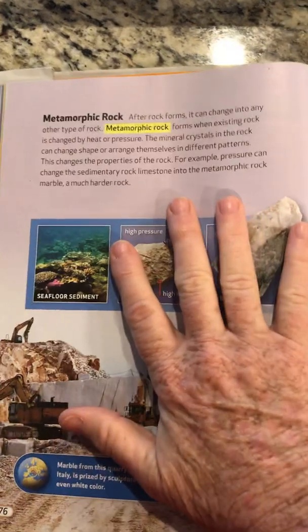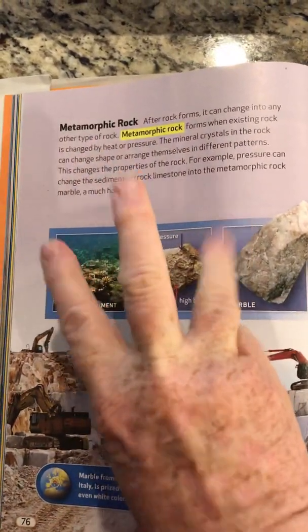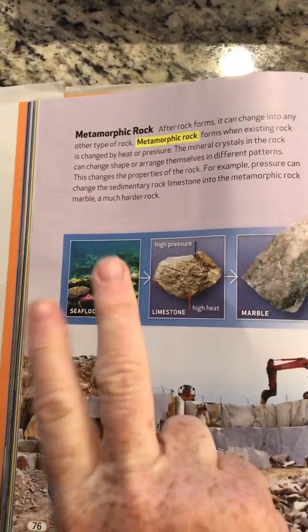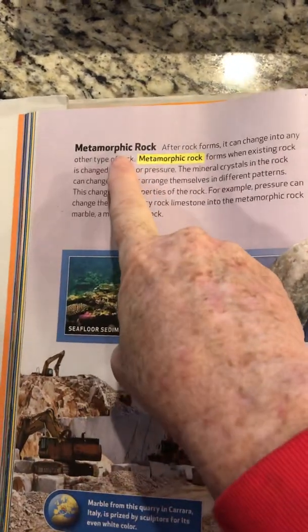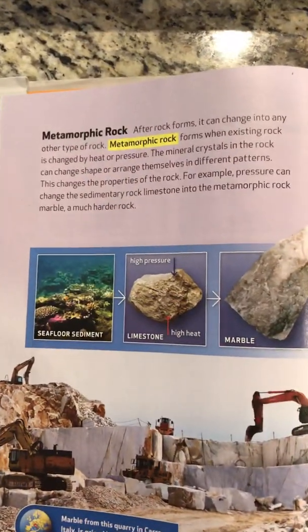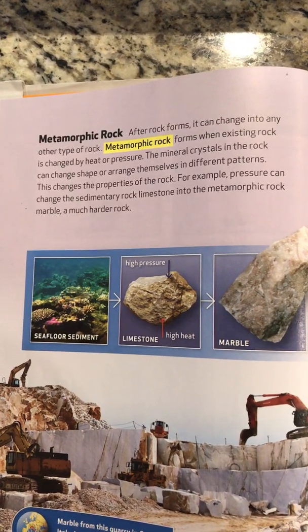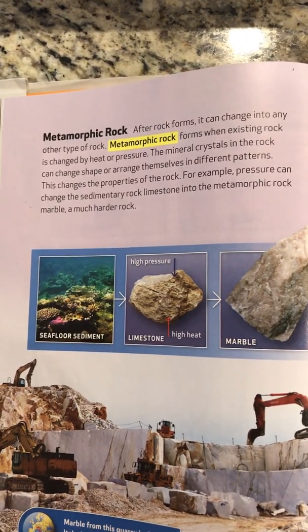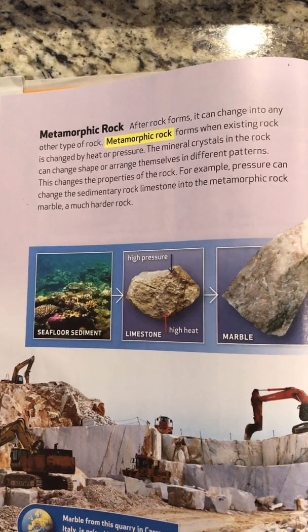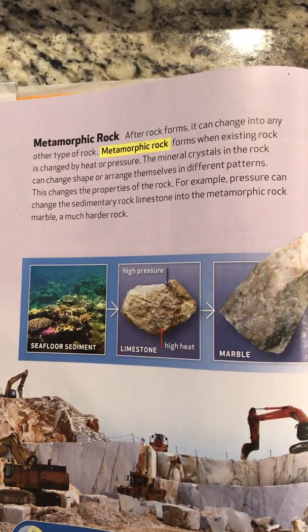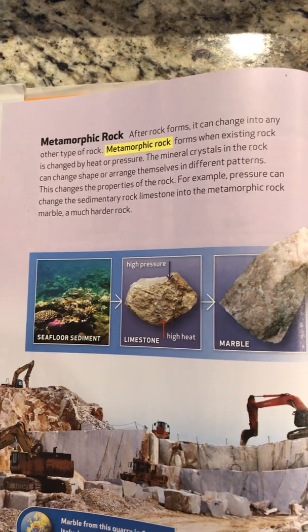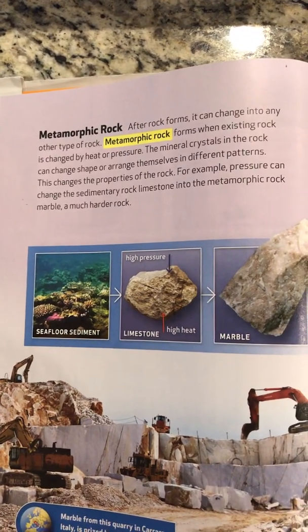Here is our last type of rock. So there's 3 types. We've done igneous, we've done sedimentary, and now our last one is metamorphic. You need to write this down. After rock forms, it can change into any other type of rock. So I want you to listen to what that says. So after you have a sedimentary rock, it can change. After you have an igneous rock, it can change.